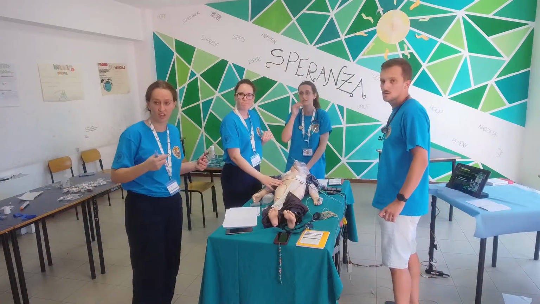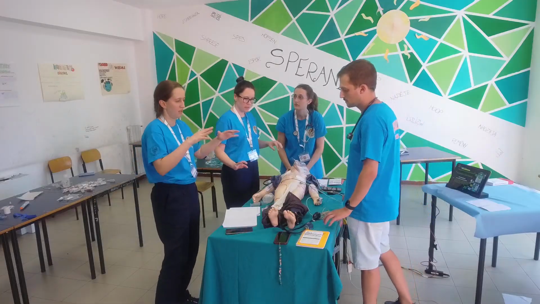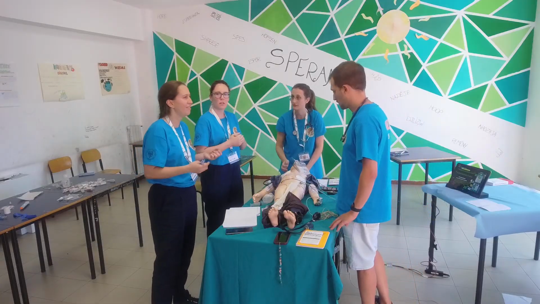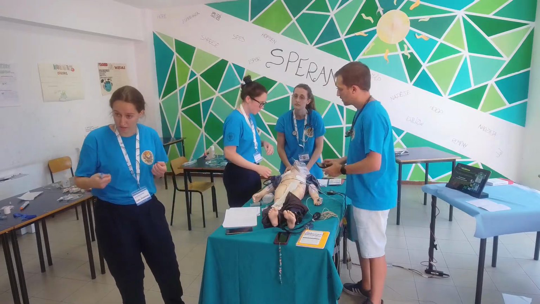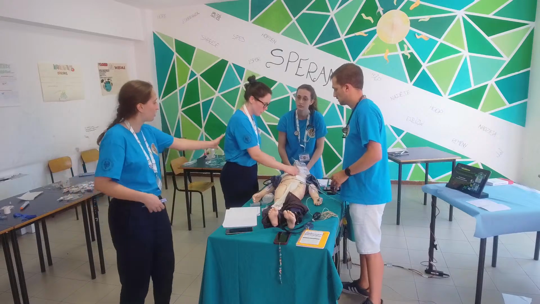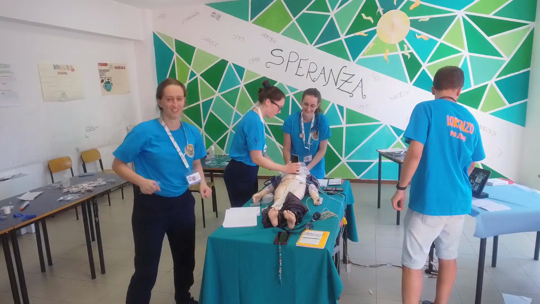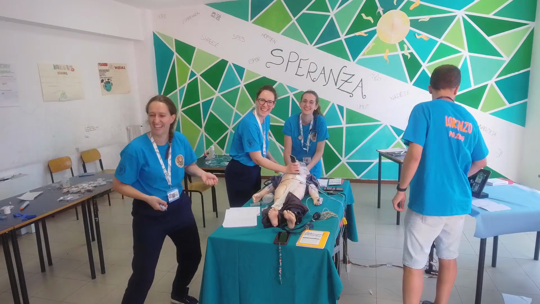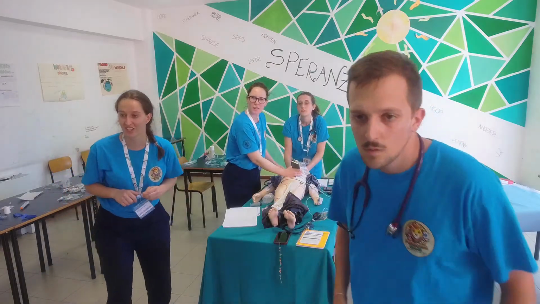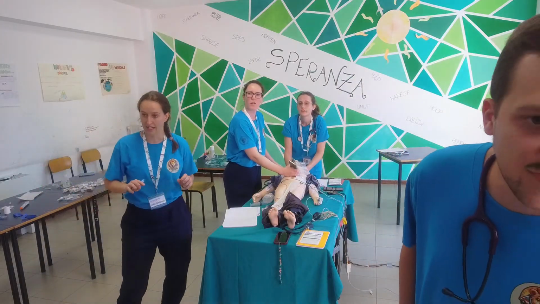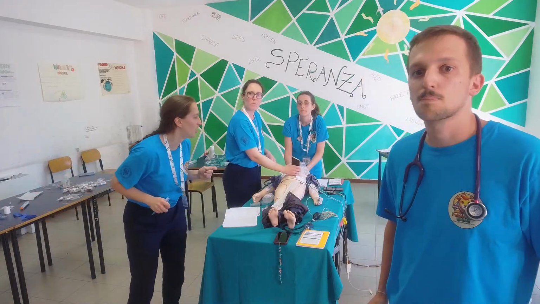Okay. Now it's 3, so we have to think about a cardiac component and ask for ultrasonography in order to see the heart. Is it available? It is. Okay, so maybe you can do this. There is a large effusion surrounding the heart, about 3 centimeters all around the heart.